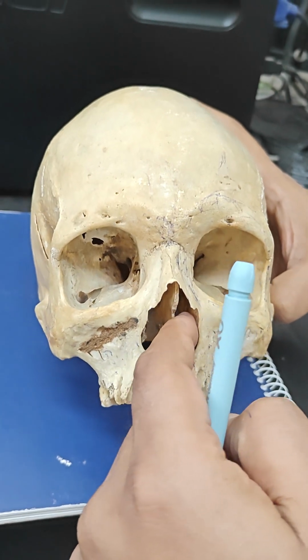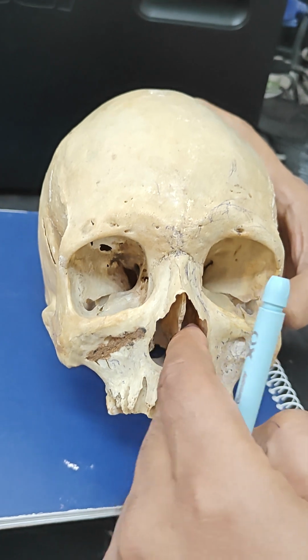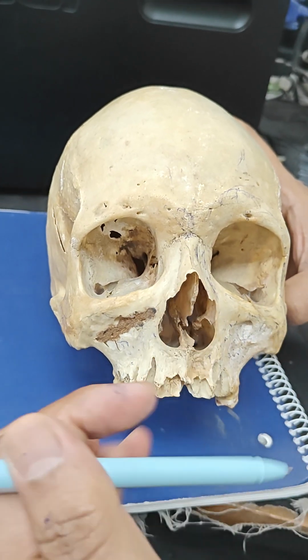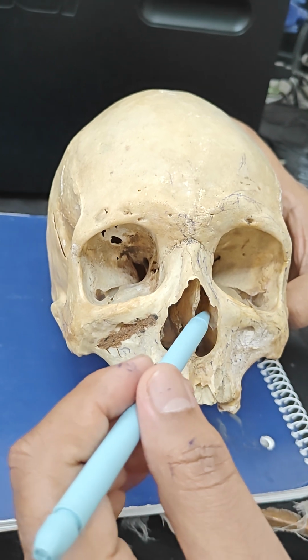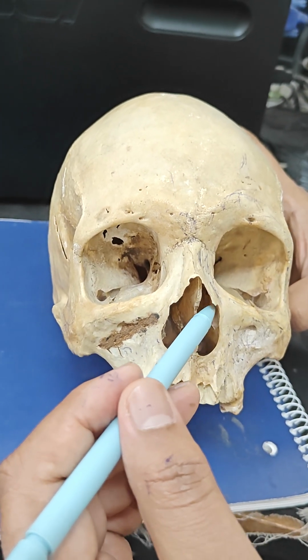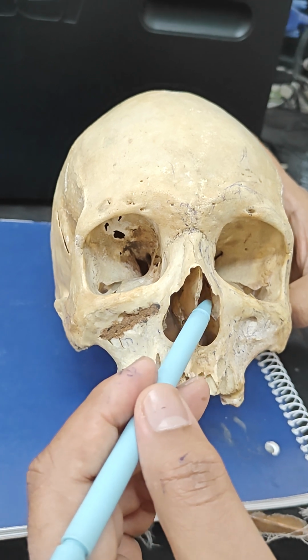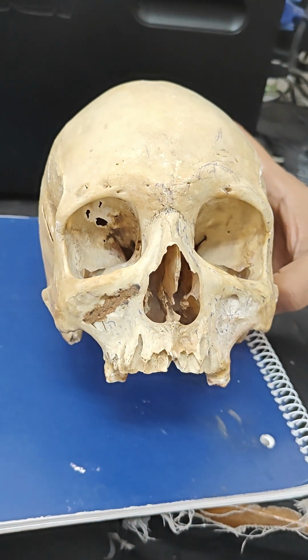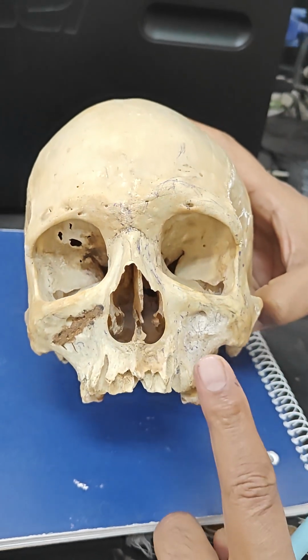The nasal surface gives the lateral wall of the nasal cavity, and there are three conchae which articulate with it, and there is an opening of the maxillary air sinus from the nasal surface. Another one is the anterior surface.